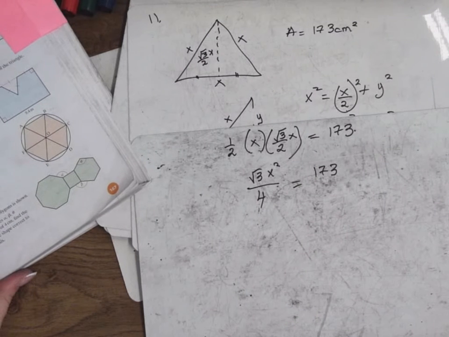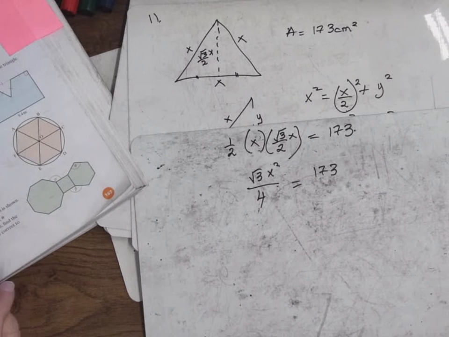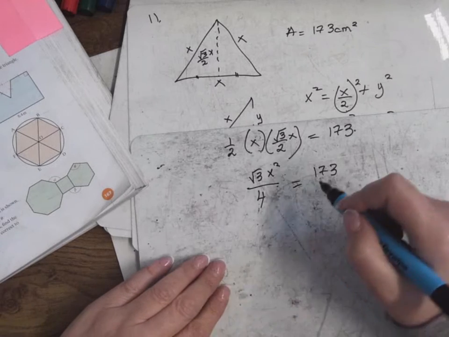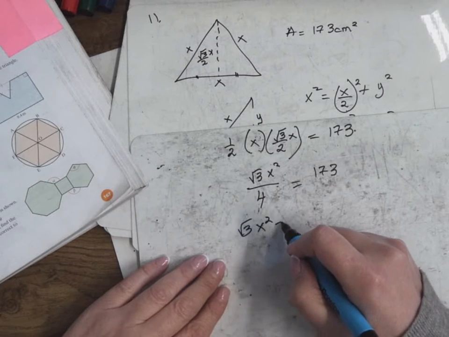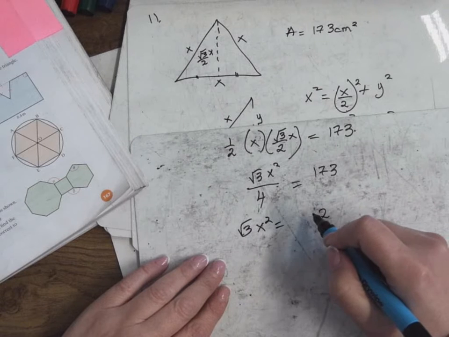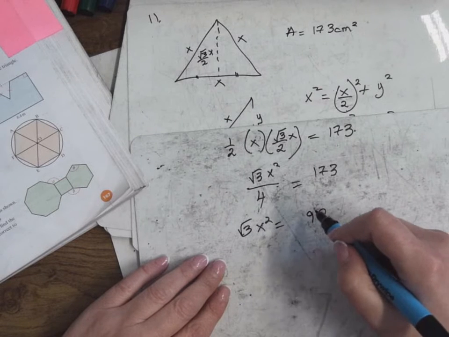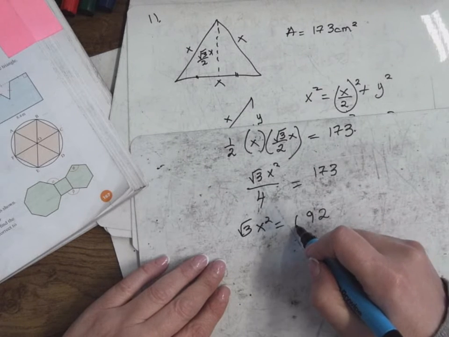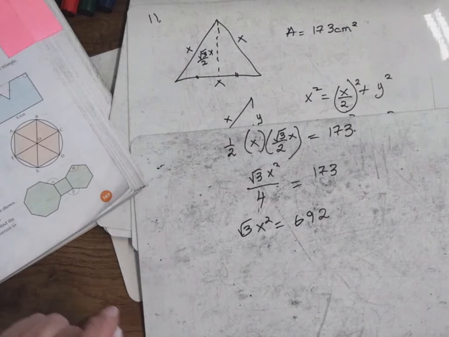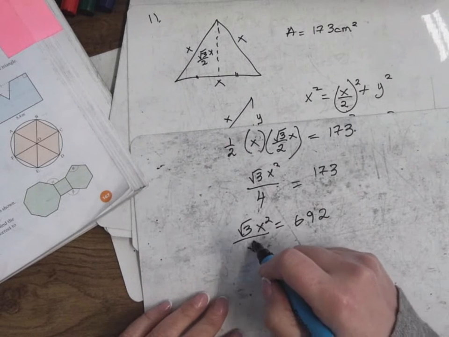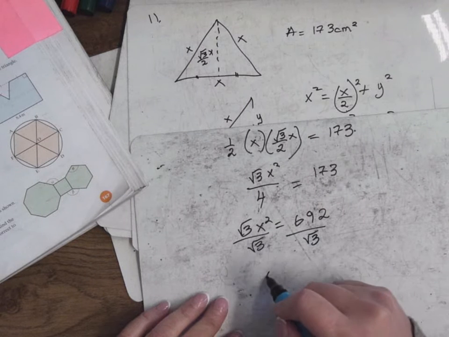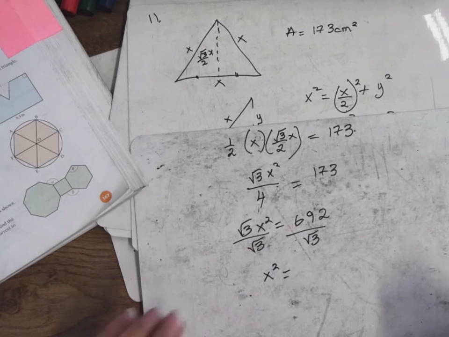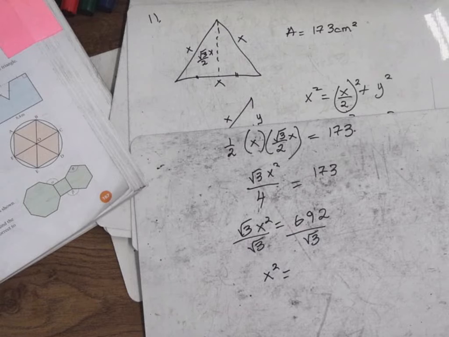If you cross multiply you'll get root 3 x squared equals 4 times 173, which is 692. Then divide each side by root 3, and you get x squared equals whatever that is, and then get the square root of that. I think it might turn out to be a decimal, does it?